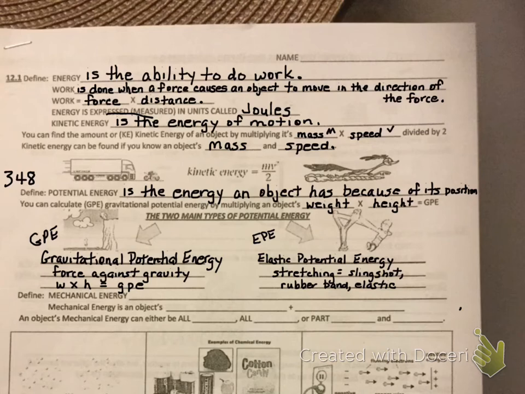The next kind of energy is mechanical energy. Now, mechanical energy is the total energy of motion and position of an object. So energy of motion is kinetic. The energy which comes from the position of an object is potential. So simply put, mechanical energy is an object's kinetic and potential energy.